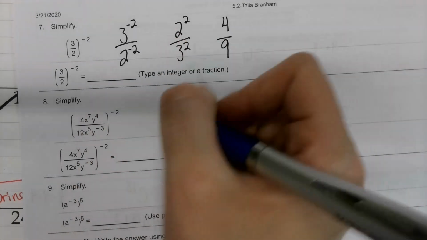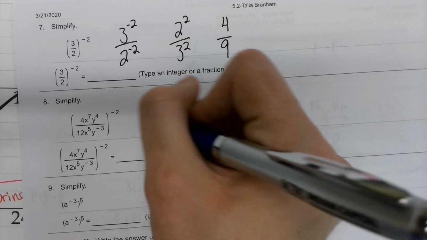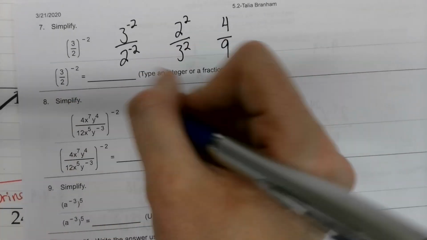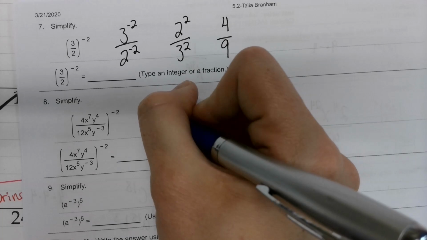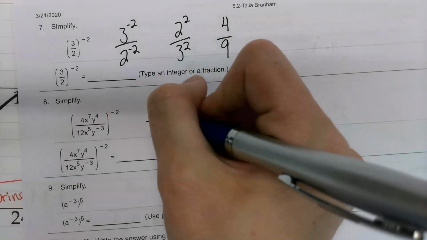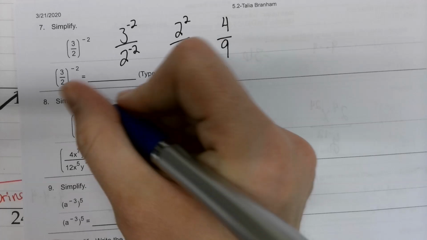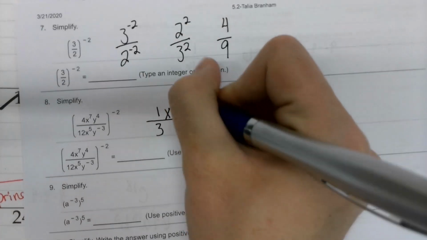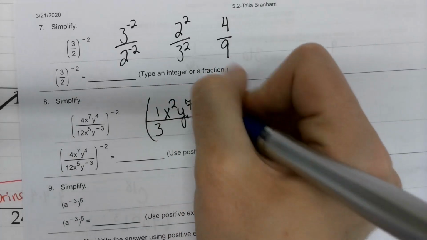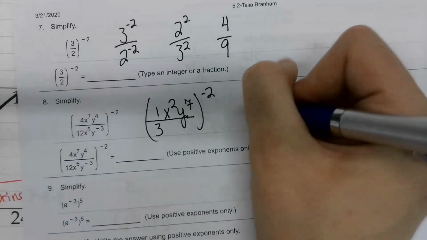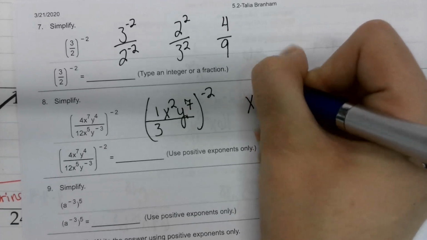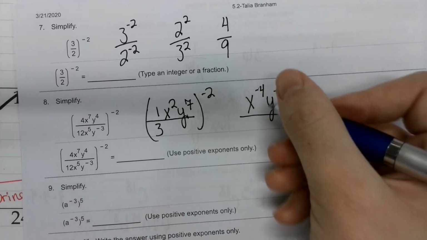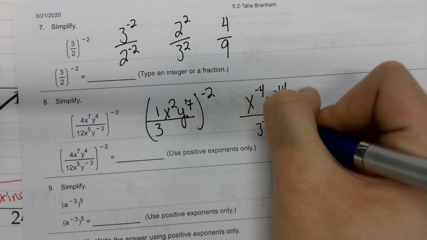I'm going to simplify all this first. So 4 over 12 would be 1/3, and then 7 subtract 5, 4 subtract negative 3, so it'd be 4 plus 3, so y to the 7th. And then all this is to the negative 2nd power, so I'd have x to the negative 4, y to the negative 14th, and 3 to the negative 2.